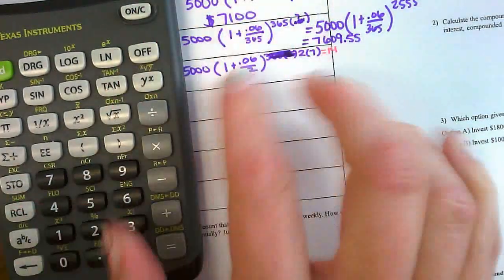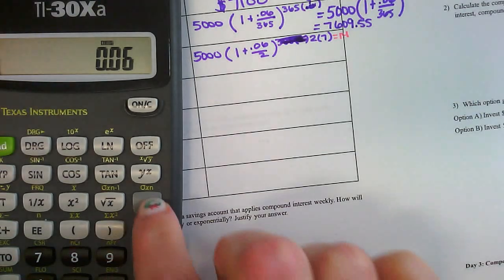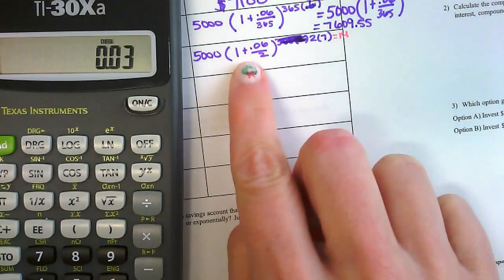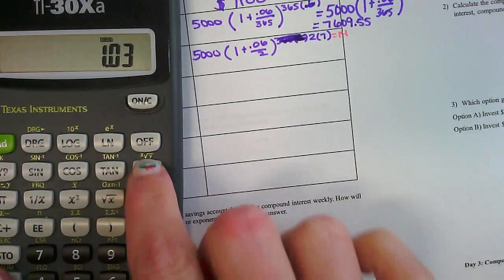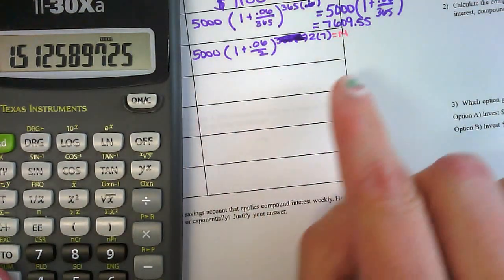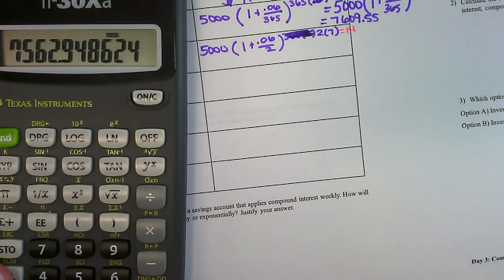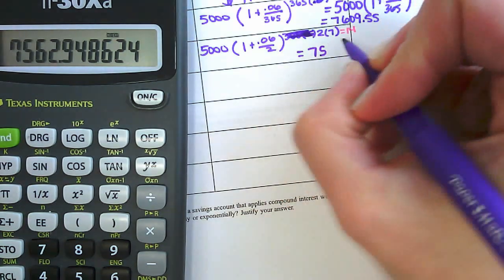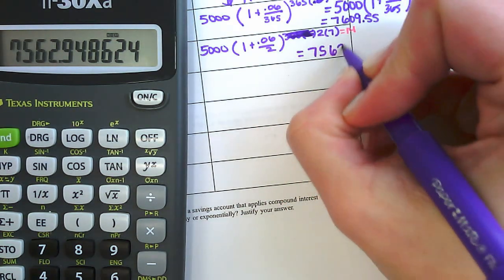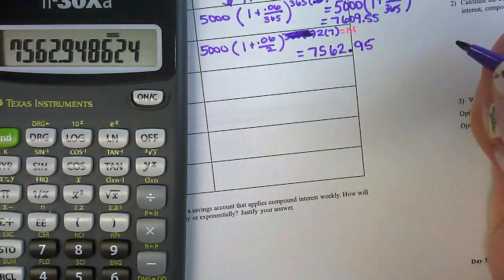So in my calculator, again, I'm going to do this part first. 0.06 divided by 2. I'm going to add the 1, and now I'm going to raise it to my exponent. My exponent's 14. Keep that answer in my calculator and multiply by 5,000. When I do that, my final answer is $7,562.95.